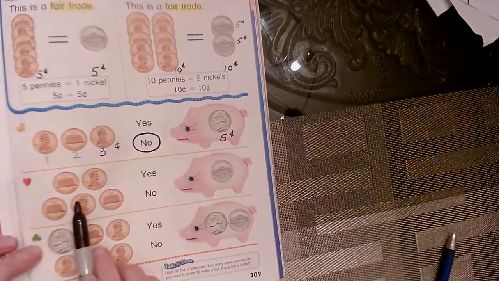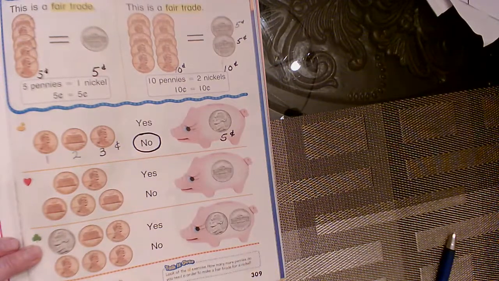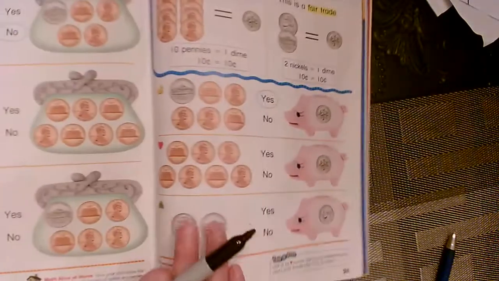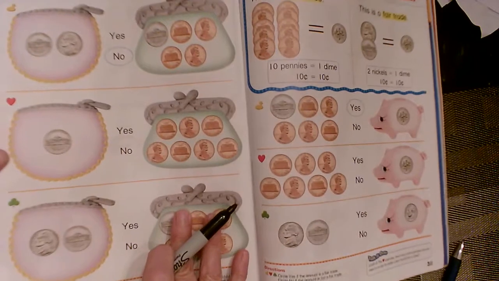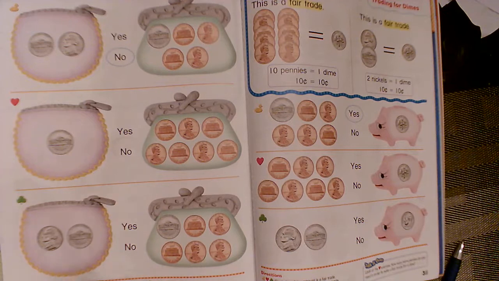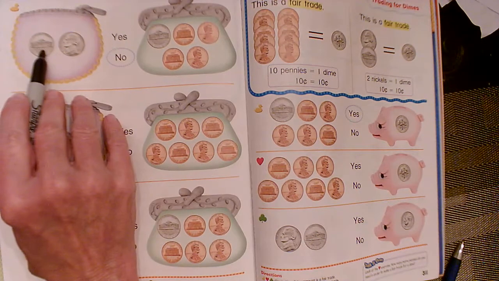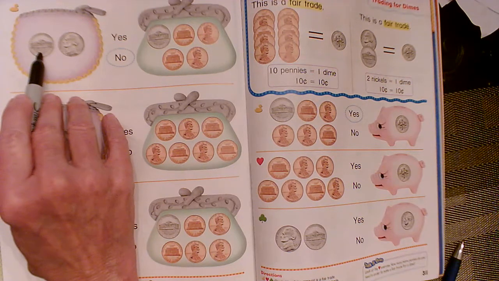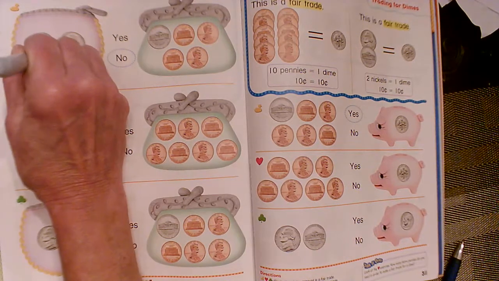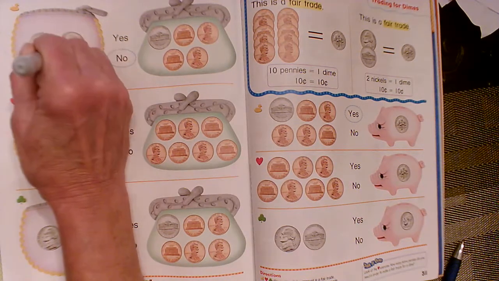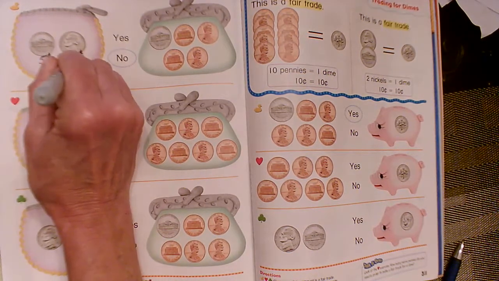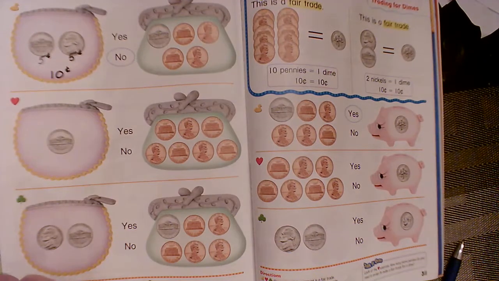Okay, I want you to do these two on your own and then turn over to the back, and you're going to do the same thing here. You're going to look at the coin purses and decide if it would be a fair trade. Let's do this one together. I've got the tails of a nickel and the head of a nickel. So I have 5 and 5. 5 cents and 5 cents. And that equals 10 cents altogether, correct?